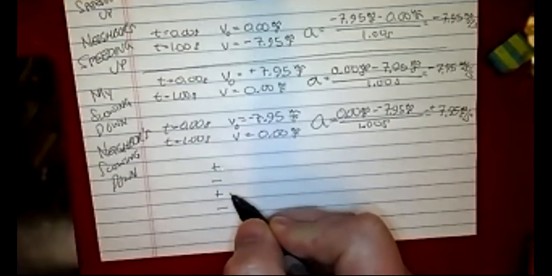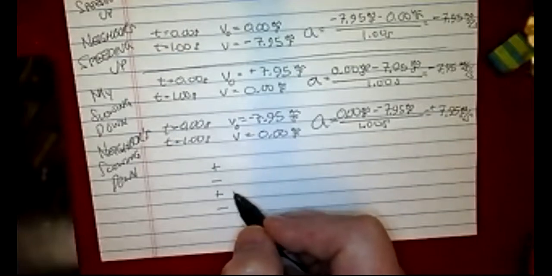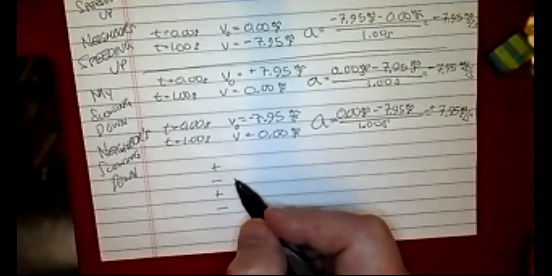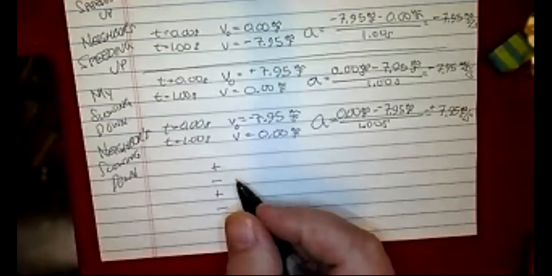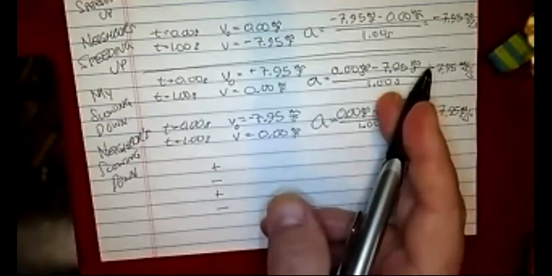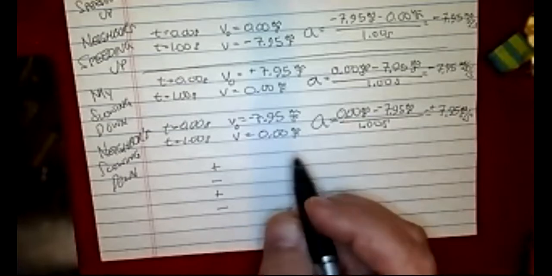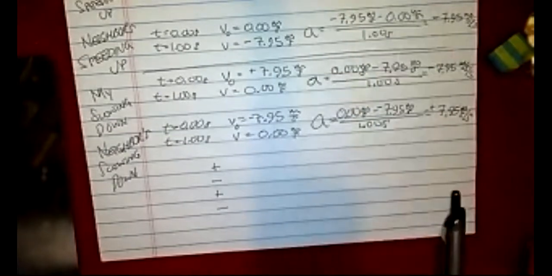Positive acceleration could mean slowing down when you happen to be going in the negative direction. And then negative acceleration could mean slowing down, but it would have to be doing so in the positive direction, which is the last one we got here. And then negative acceleration could, in fact, mean speeding up, but it'd have to be doing so in the negative direction, which is what we got up there.